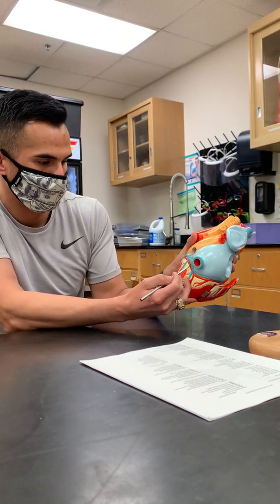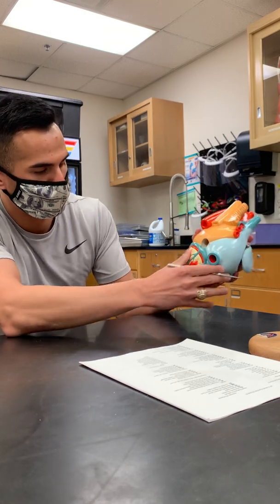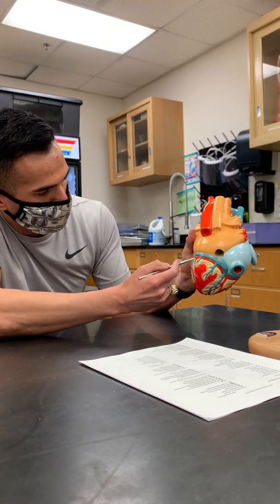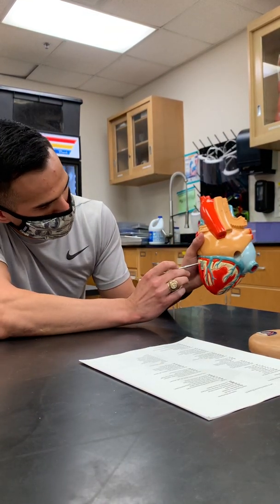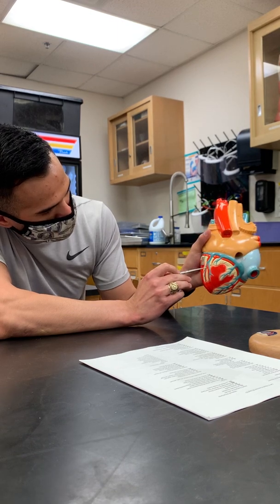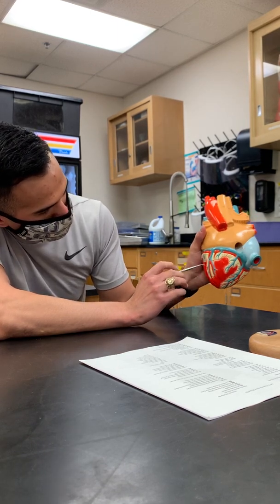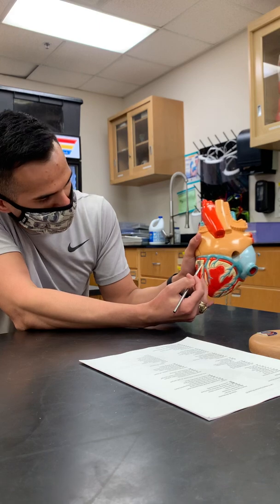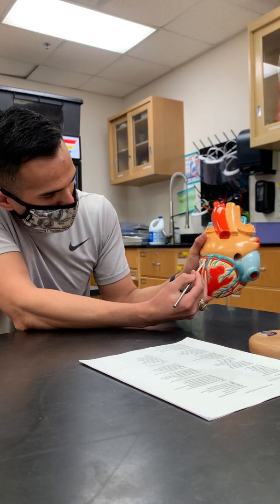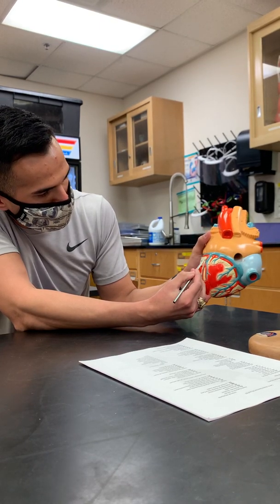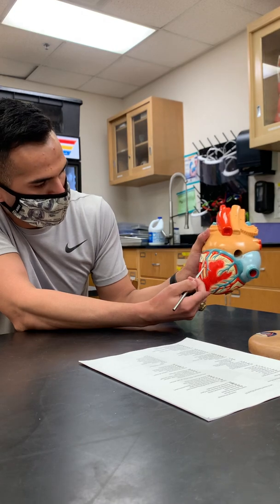So then we follow the blood vessel, and then we get to right here. Okay, so this one coming down, this is the left posterior ventricular artery.